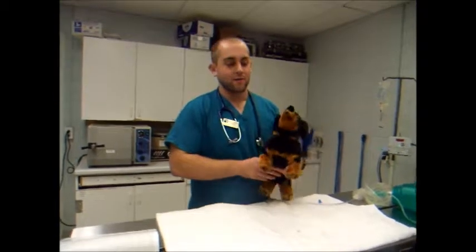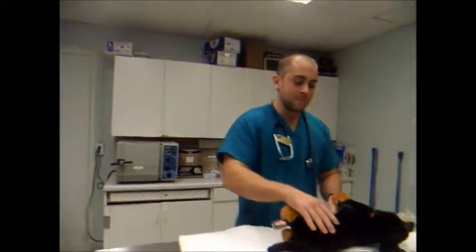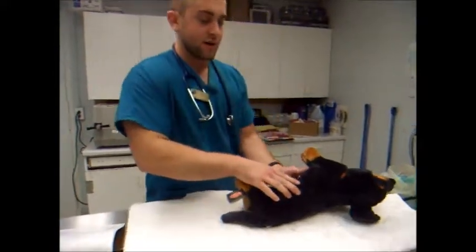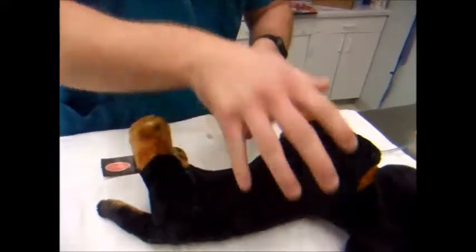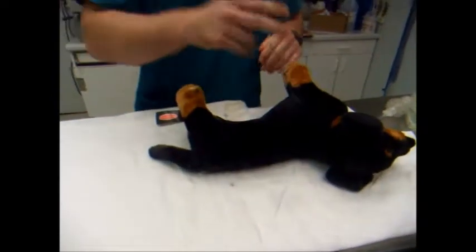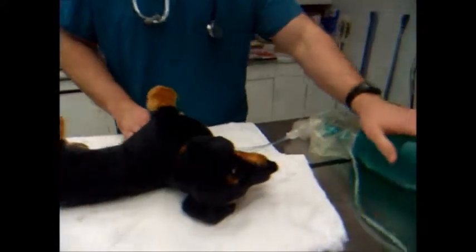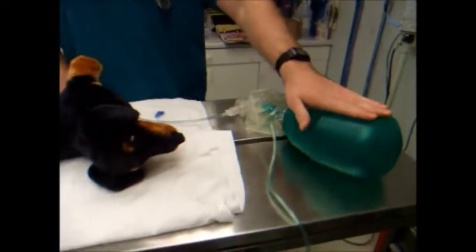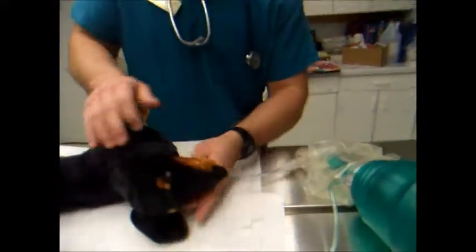This is my fake dog, Sparky. I'm going to perform CPR on him, show you how to do it. So you want to do 30 compressions. Now on a small dog, you can put your hand underneath and do 30 compressions like this. On a bigger dog, you can use both hands and do 30 compressions for every 2 breaths. So you do 30 compressions, and then if they're intubated, you can use the ambu bag, and you do 2 breaths for them that way. Or if you're doing it by yourself, 2 breaths this way.